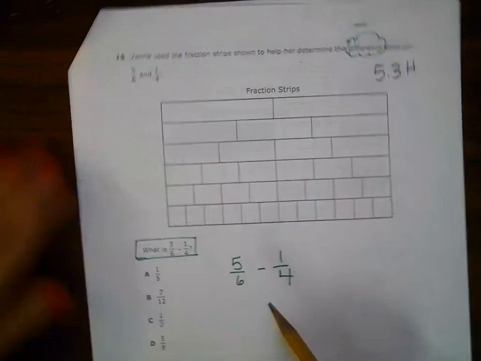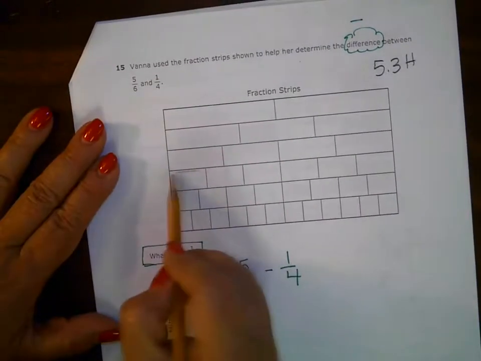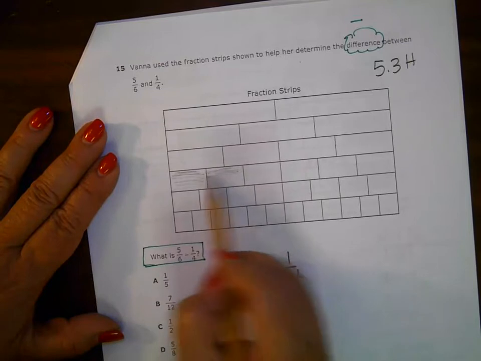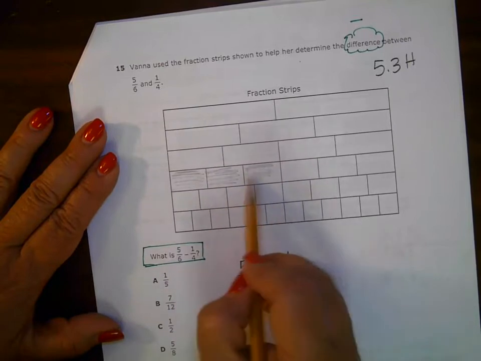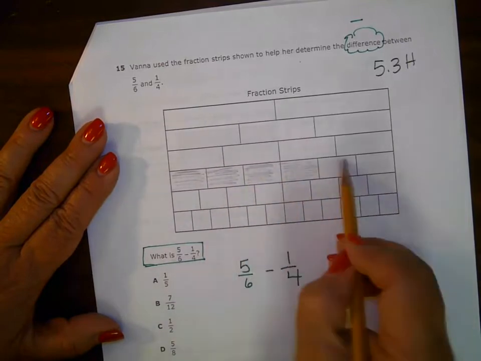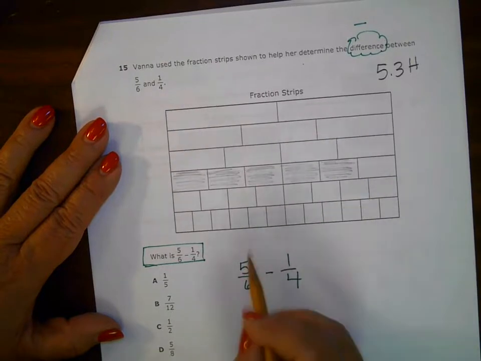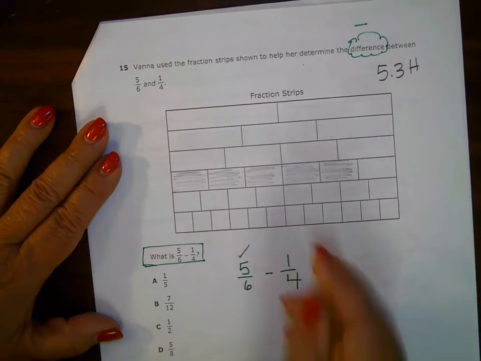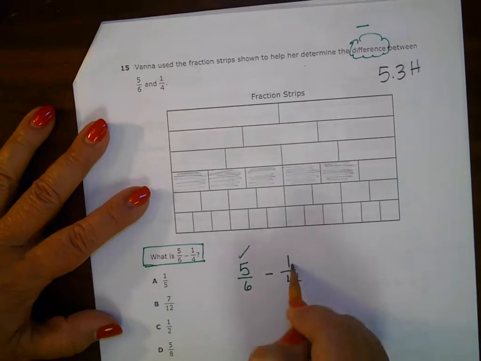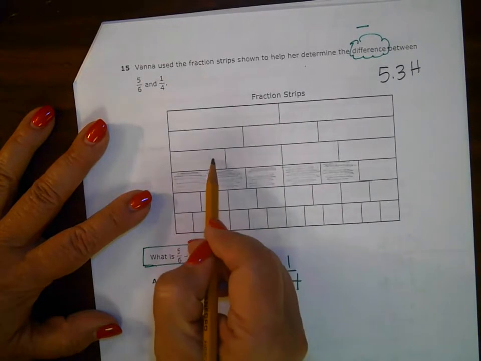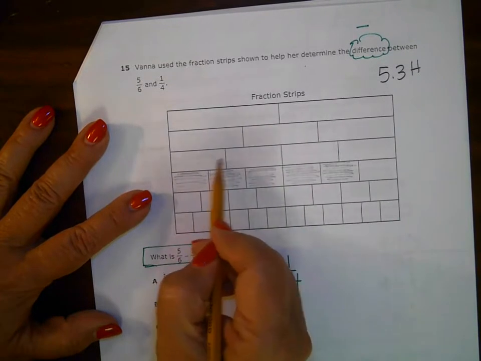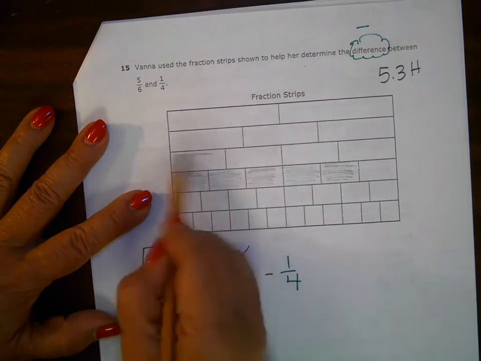Well, oh my gosh, my groceries are going to arrive. So this is 1, 2, 3, 4, 5 out of 6. This is my 5/6. And then I'm going to take 1/4 away. So this is 1, 2, 3, 4. So I'm using this right here.